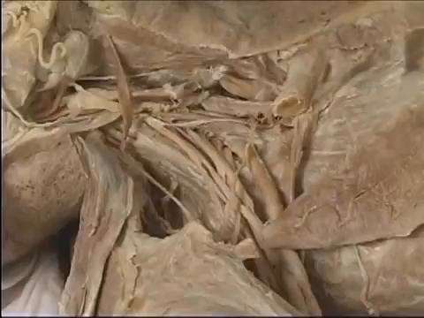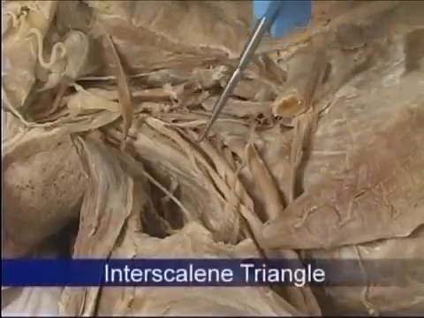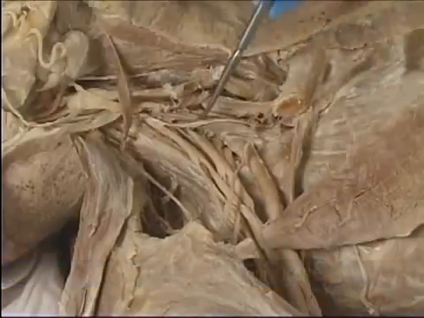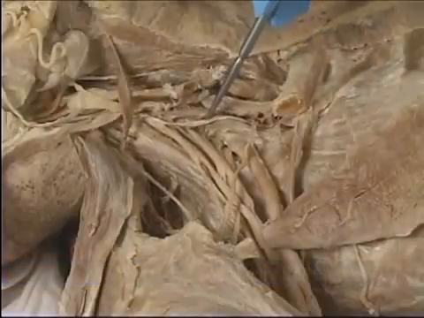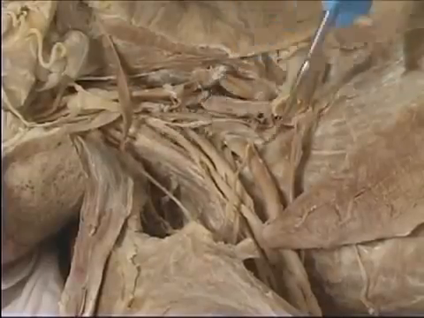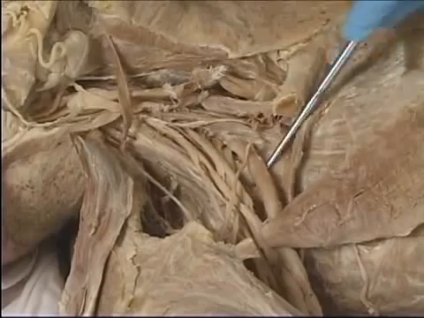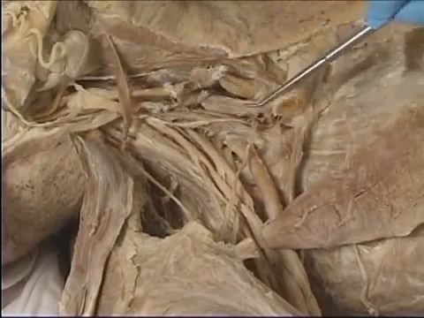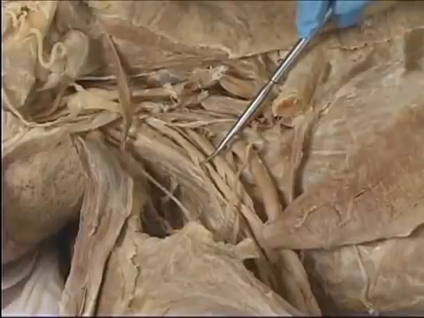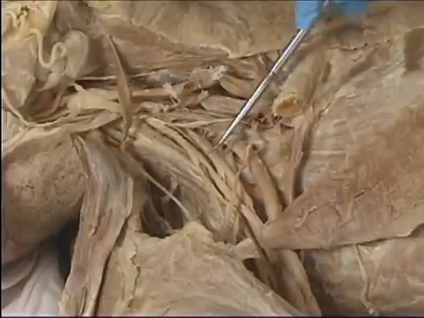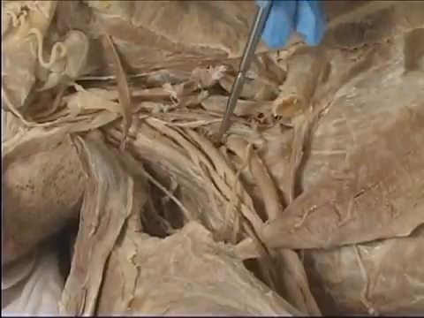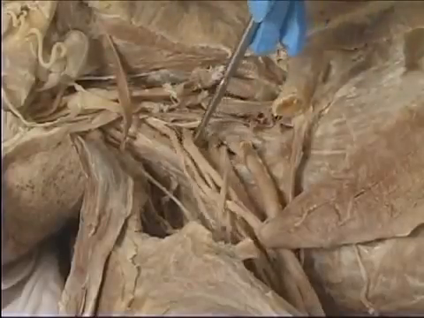The second compression site is the interscalene triangle. Interscalene triangle is the scalenus anterior muscle, scalenus medius muscle, and the first rib. This triangle can get compressed by an extra rib, which is called a cervical rib. And the cervical rib usually compresses the C8 and T1 roots.